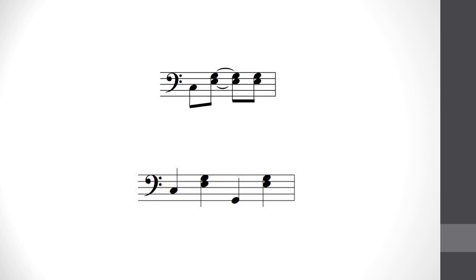You will be asked to experiment and come up with some of your own broken chord accompaniments for one of the lesson assignments.